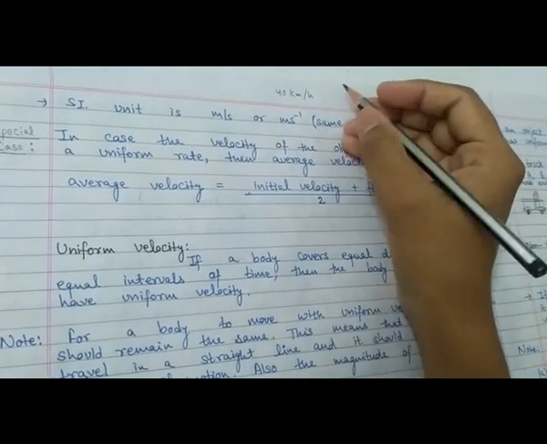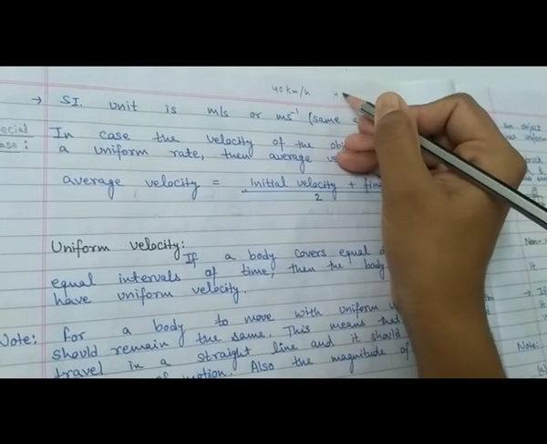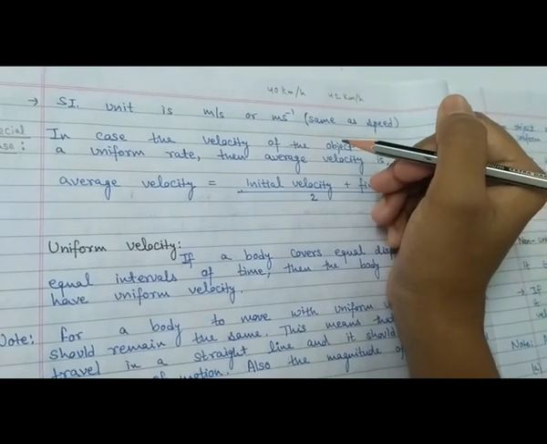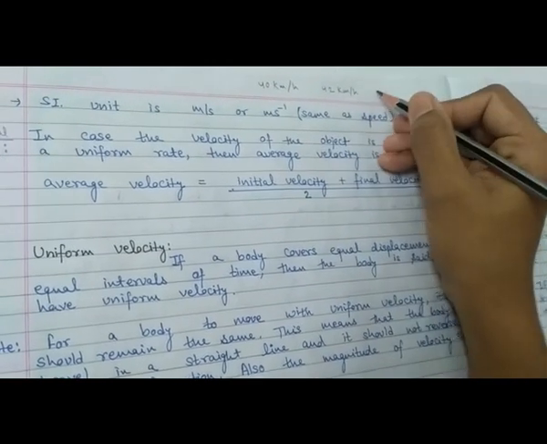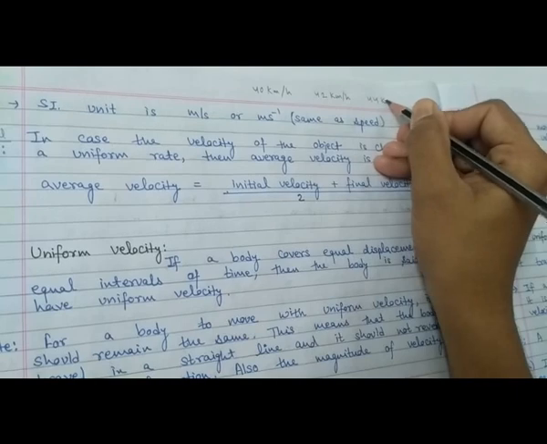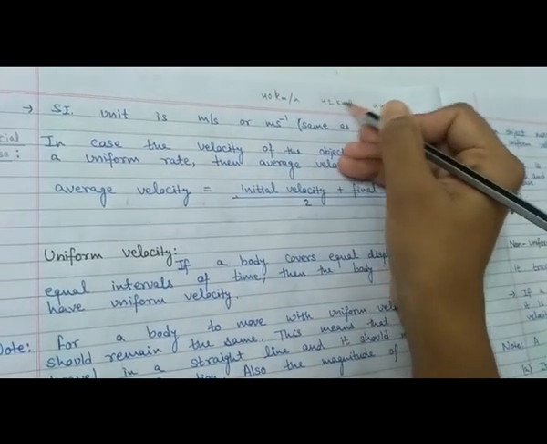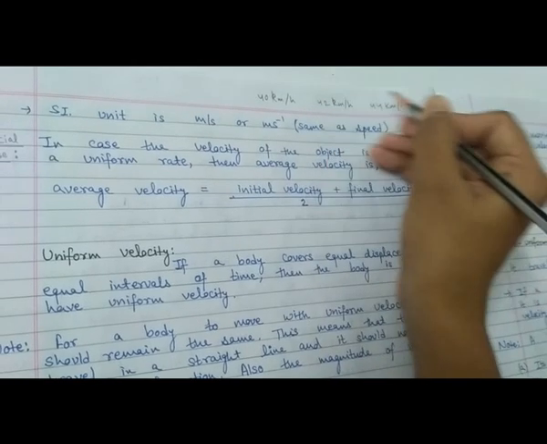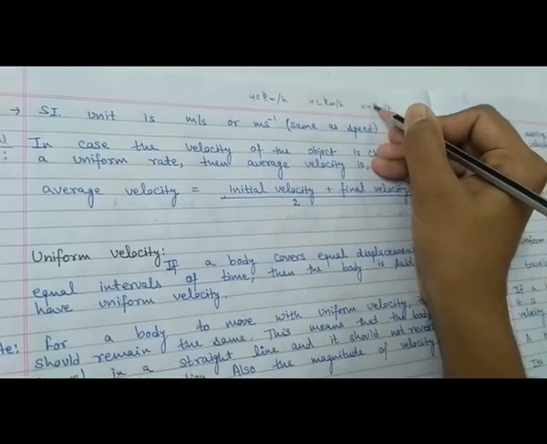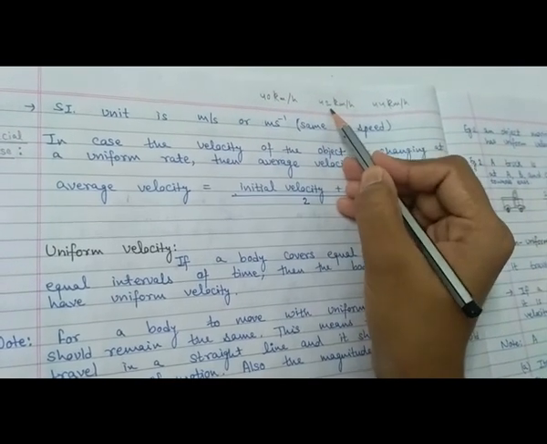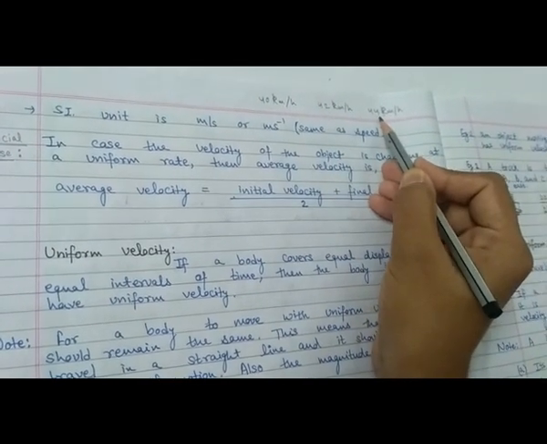Then the velocity becomes 42 kilometer per hour. Then the velocity changes to 44 kilometer per hour. This k in kilometer will always be small. So it changes from 40 to 42, then further to 44.